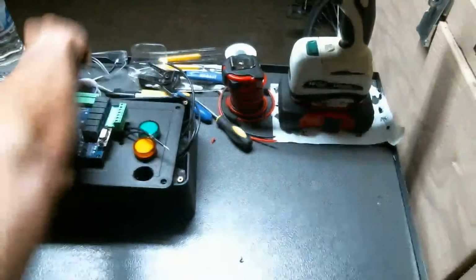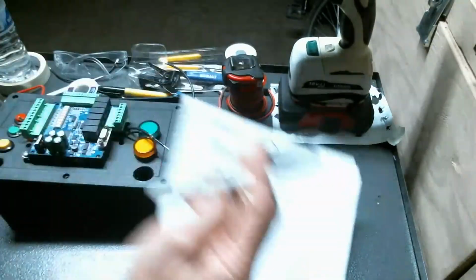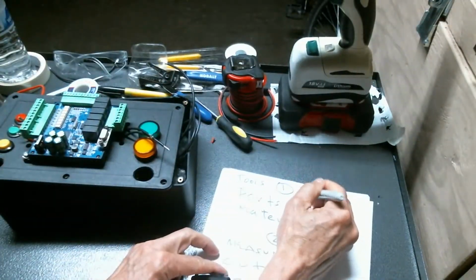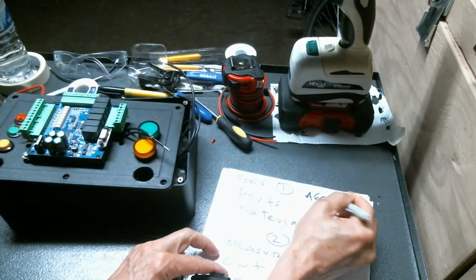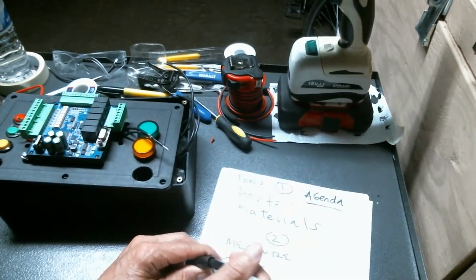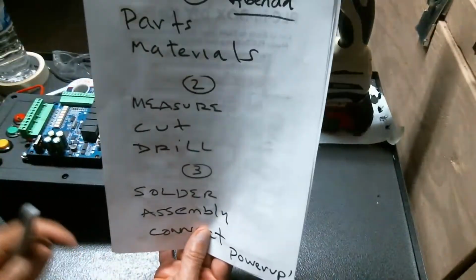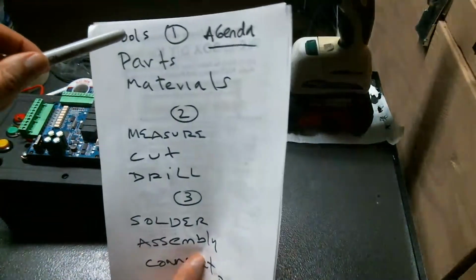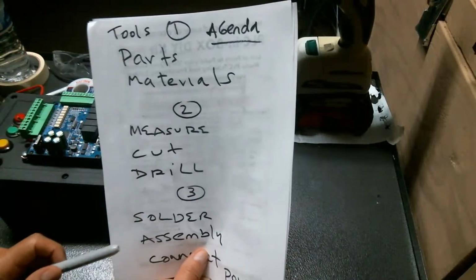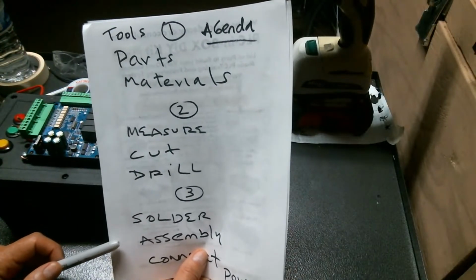I'm gonna say this is our agenda. So let's write down agenda for today. Okay, and our agenda for today is looking at the tools, parts, and materials that are needed for this. All right.